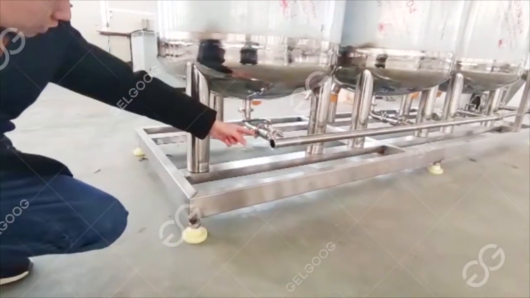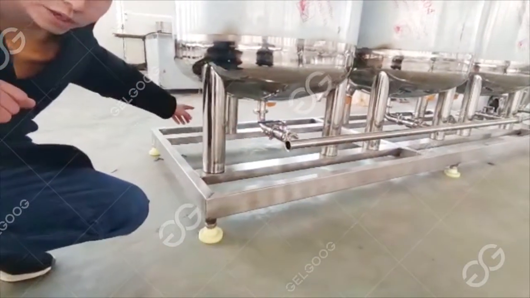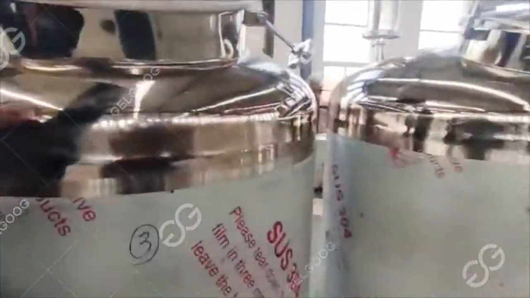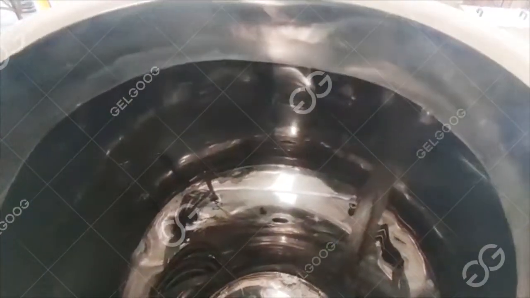Then at the same time, there is a heating tube here. As you can see inside, there is our heating tube. These three tanks are all the same, and there are heating tubes inside. Then when it works, you can see these three jobs.